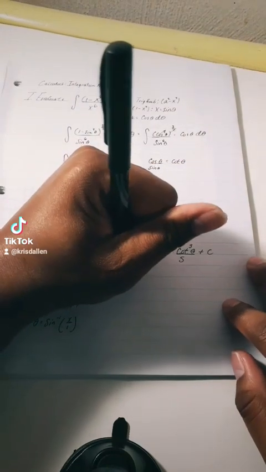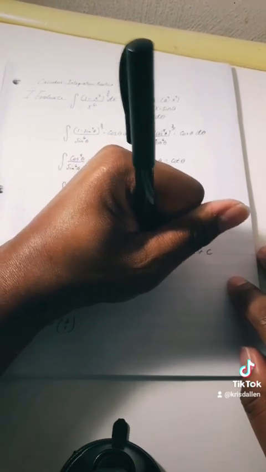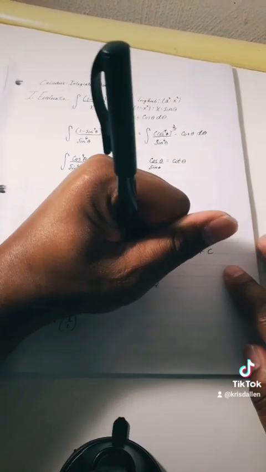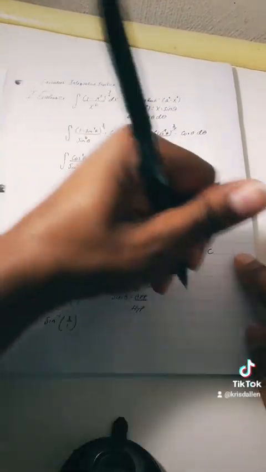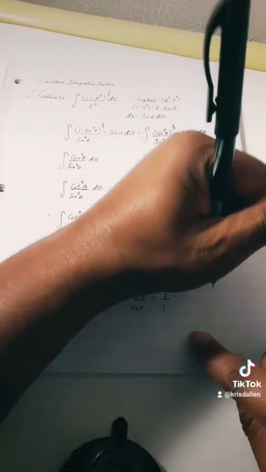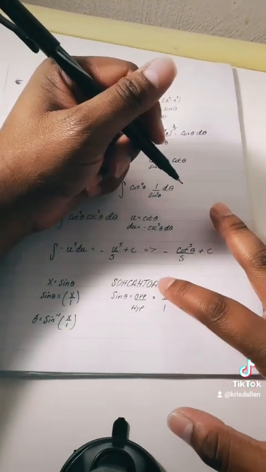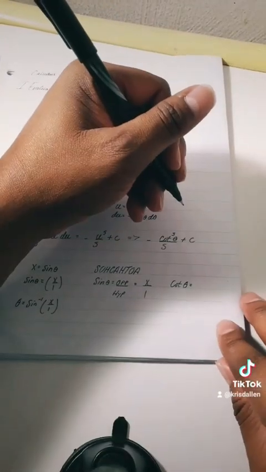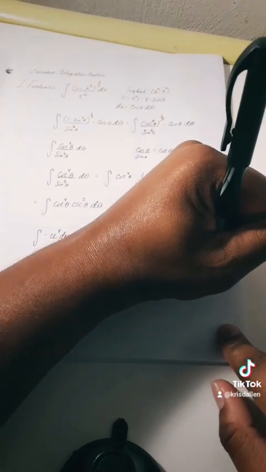Now, if we go back to some right triangle trigonometry, remember SOHCAHTOA. Sine theta is opposite over hypotenuse. Since we saw for sine theta already, that means the opposite side is x and the hypotenuse is 1. Now, we need cotangent. Remember, cotangent is the reciprocal of the trigonometric ratio for tangent. Since tangent is opposite over adjacent, cotangent theta would just end up being adjacent over opposite.